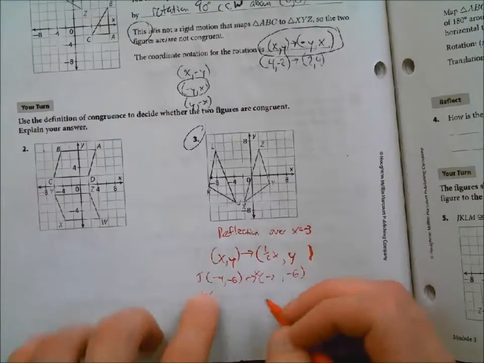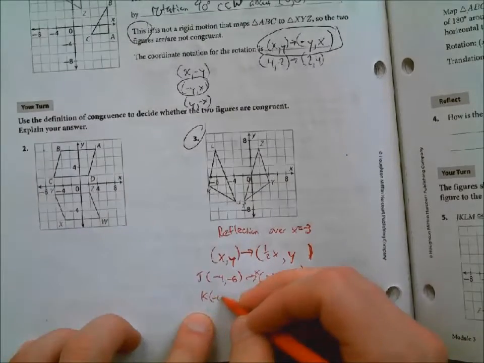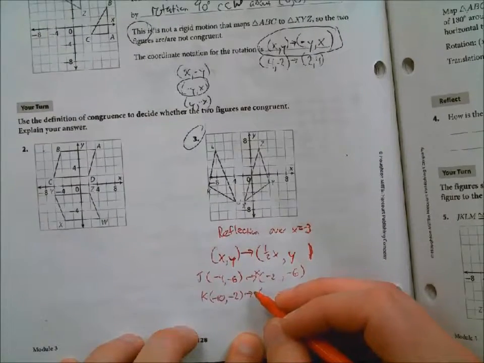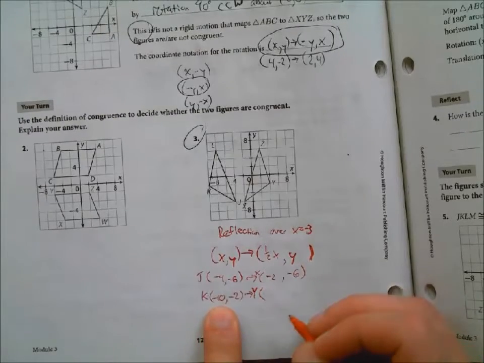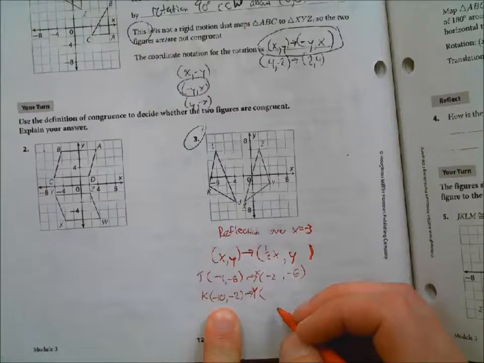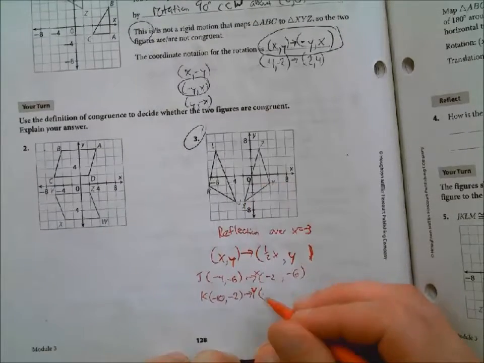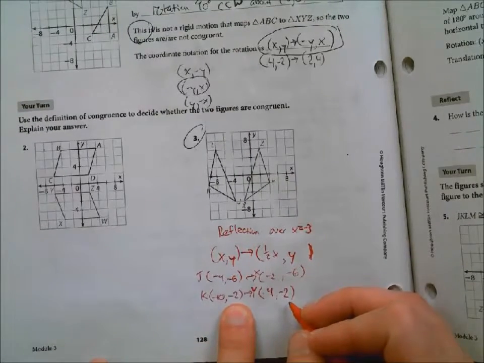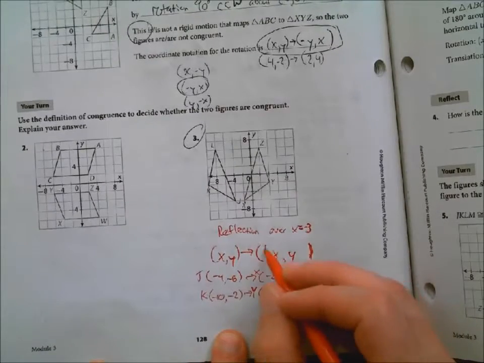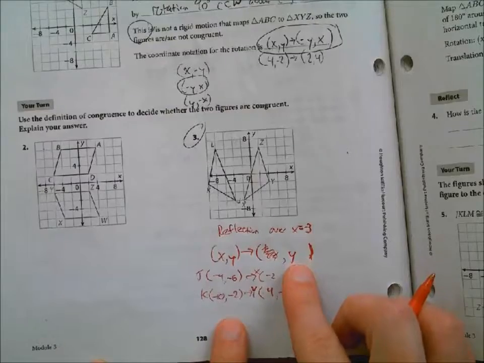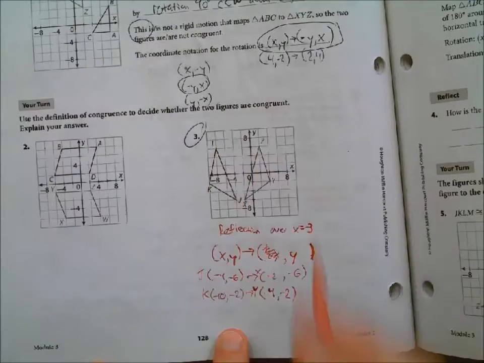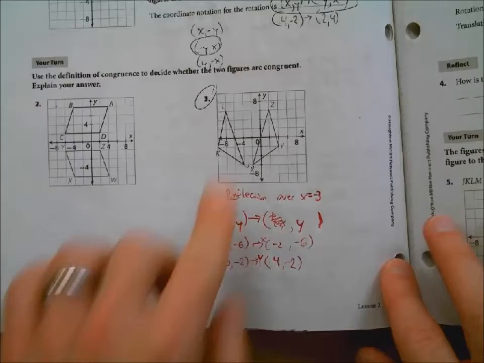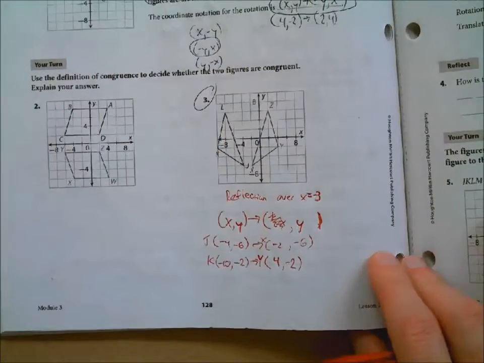Let's take a look at K. K's coordinates are negative 10 and then negative 2. Okay, and so that's supposed to go to Y. Half of negative 10 though is negative 5, and we need Y to be a positive 4. But the y coordinates are still right. So it looks like maybe that 1/2 x isn't going to be true, but the y will be just y though. Same thing here. L is going to have the same y coordinate as Z there. So it will be the same y. But again, if we do 1/2 that negative 8, it's not going to give us a positive 2, we get a negative 4. So not quite.